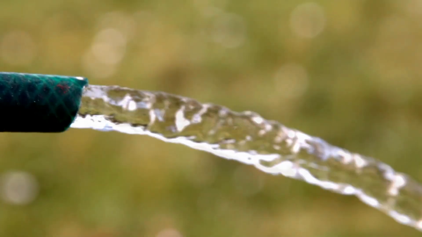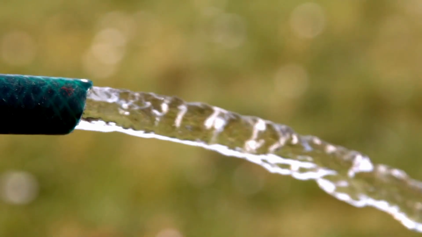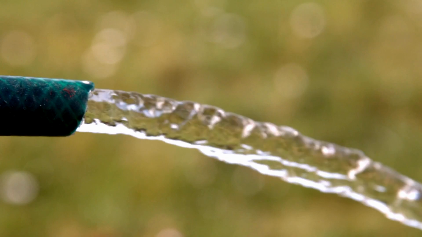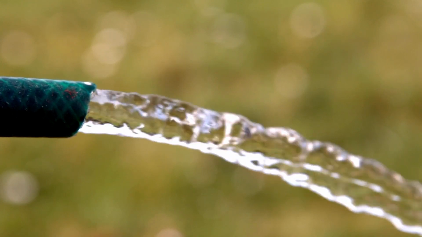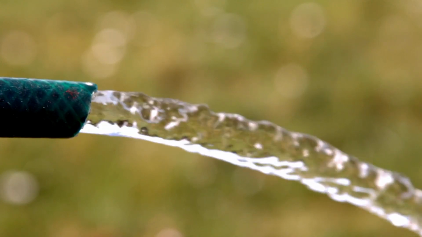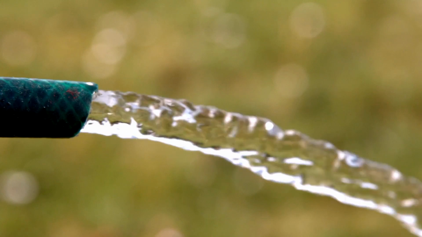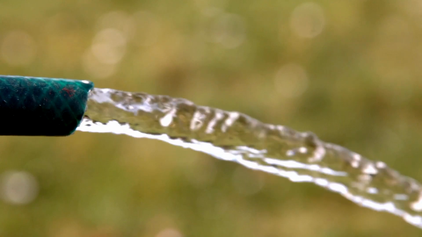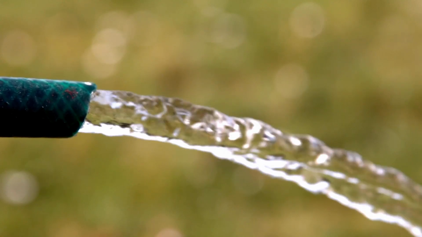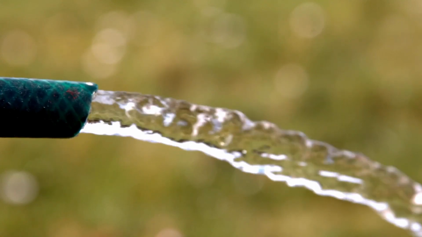Imagine it kind of like flowing water through a hose. The current is the flow of the water, the voltage is the pressure pushing it, and the resistance is the size of the hose. The smaller the hose, the more resistant it is, means less flow. But if you increase the voltage, you can get the flow to go more. You have the same amount of resistance, but you have more current flowing.